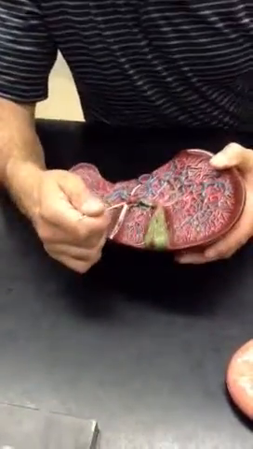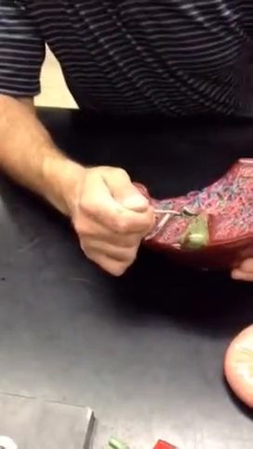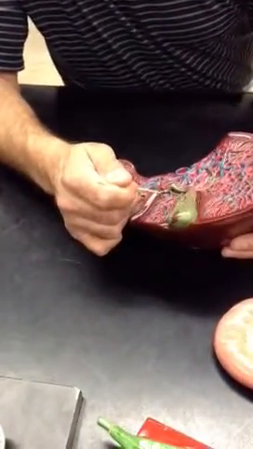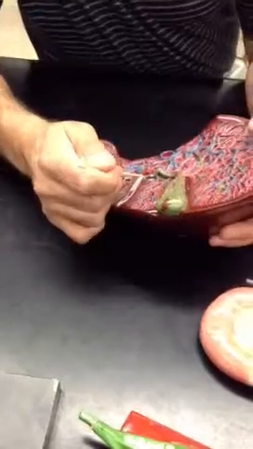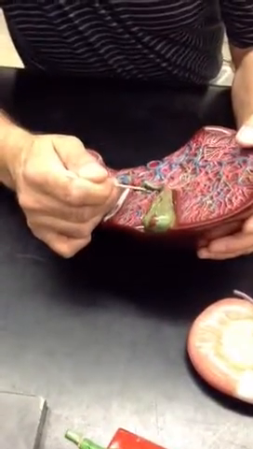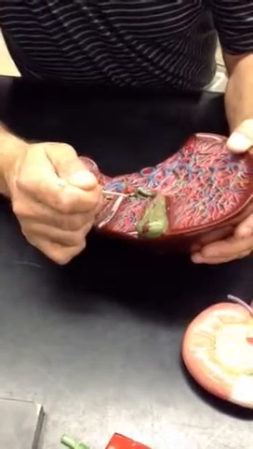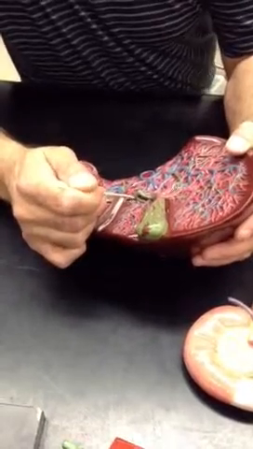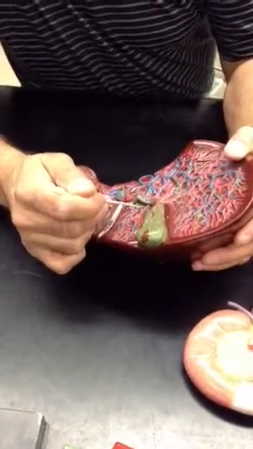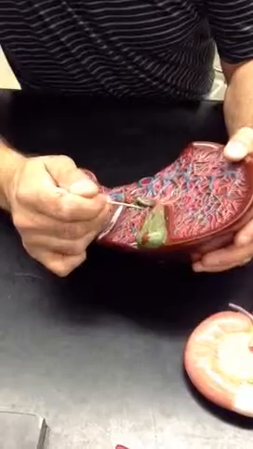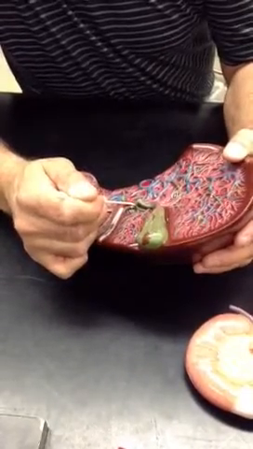So now let's take a look at the bile ducts. This one coming from the left side is the left pancreatic. Okay. This one coming from the right side is the right. I'm sorry, I said pancreatic. I meant hepatic. This is the left hepatic. This is the right hepatic. And where they meet is called the common hepatic.